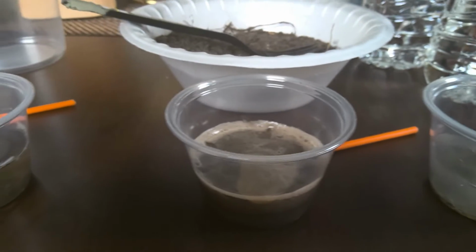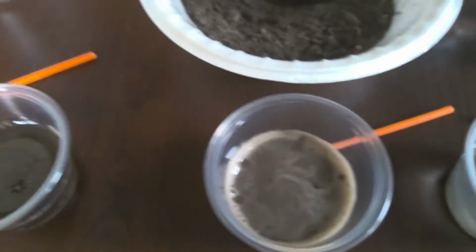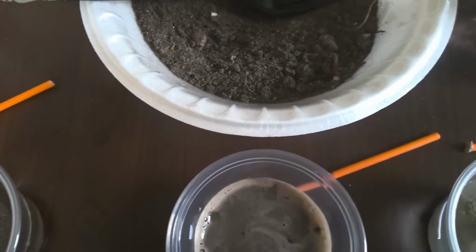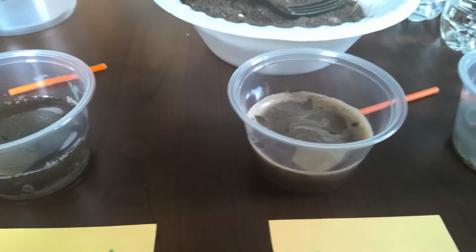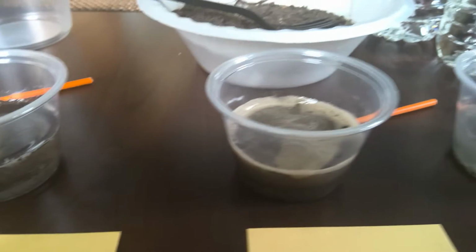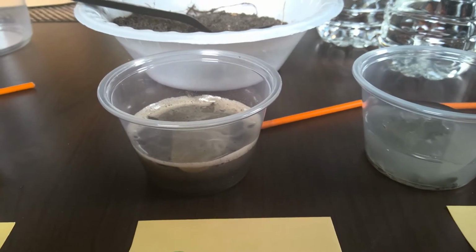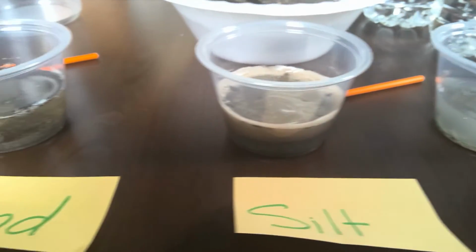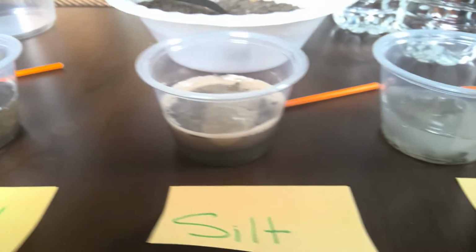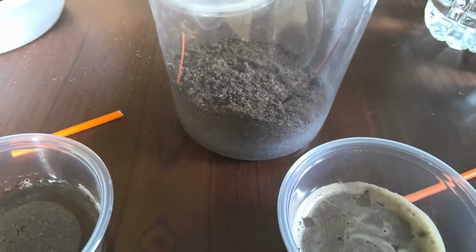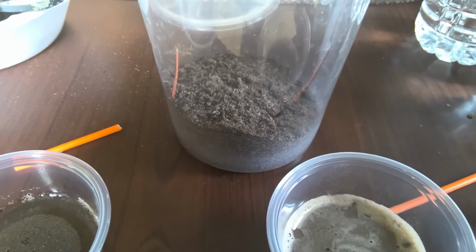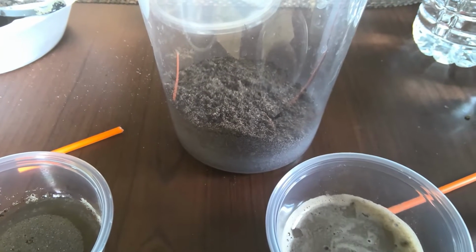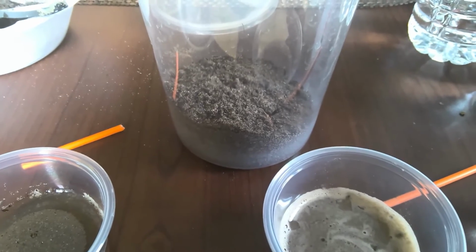So what I'm going to do is add the sample that I collected to a container, then I'm going to add water to it, and I'm going to see which of these characteristics I actually get. And this will kind of tell me approximately how much of these types of soil I have in that soil sample. So I've added a good amount of the soil to the container, and then I'm going to add the water, then cover the container, and then I'm going to shake it to get everything mixed in.